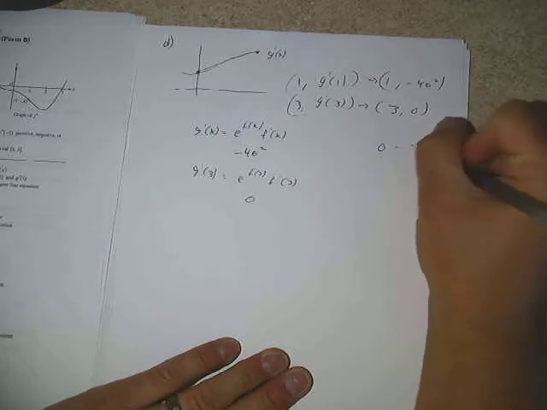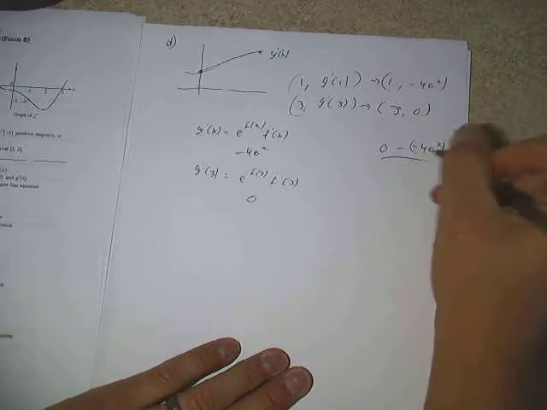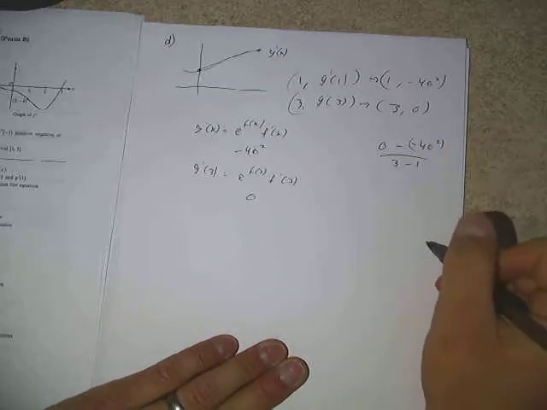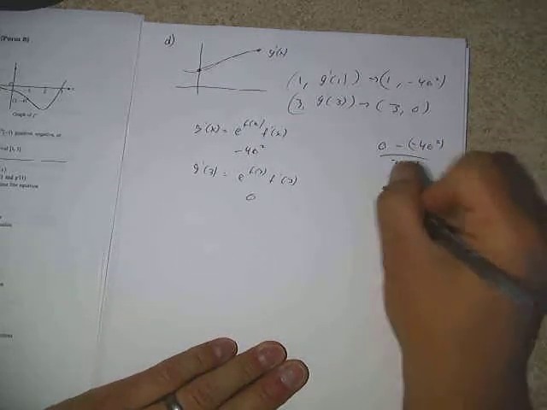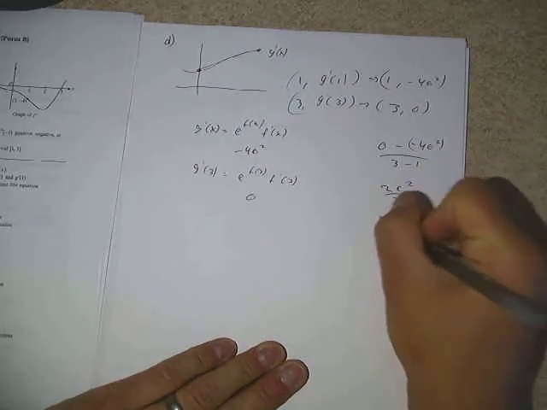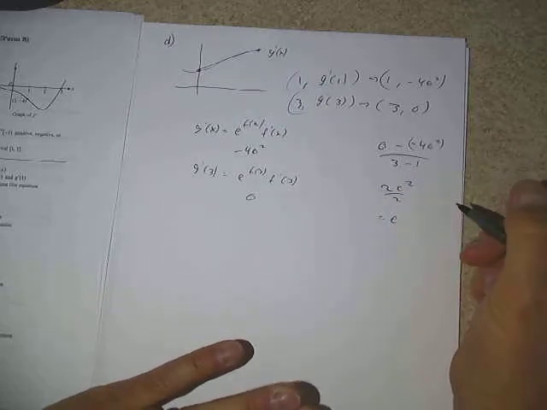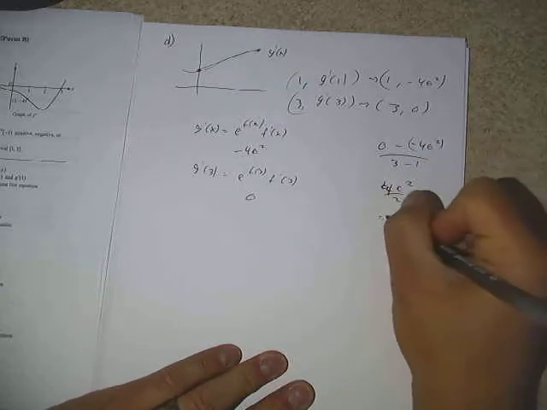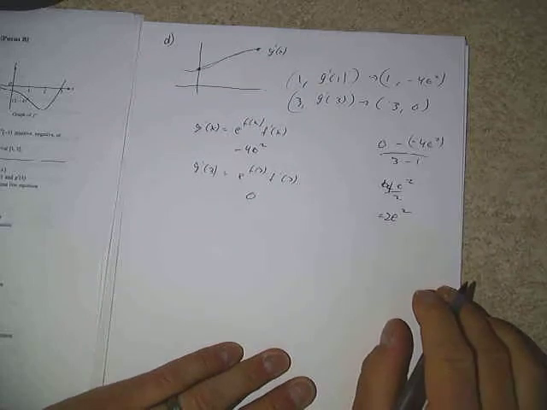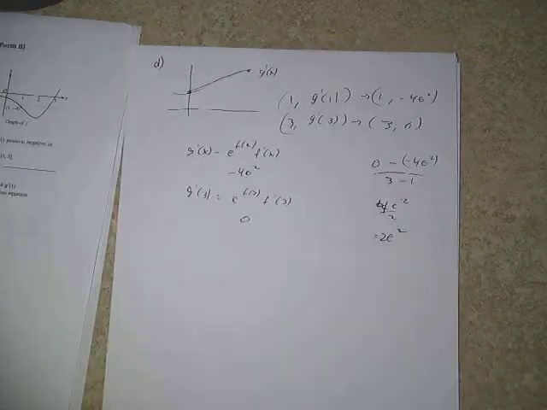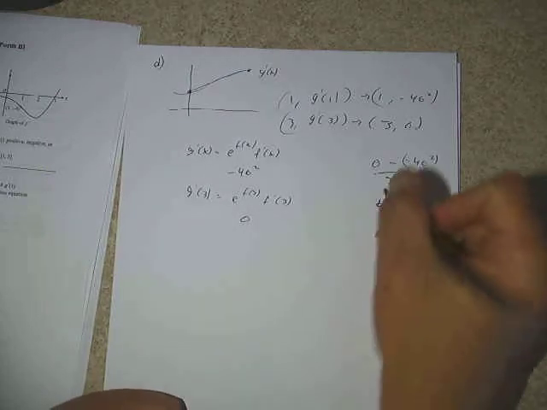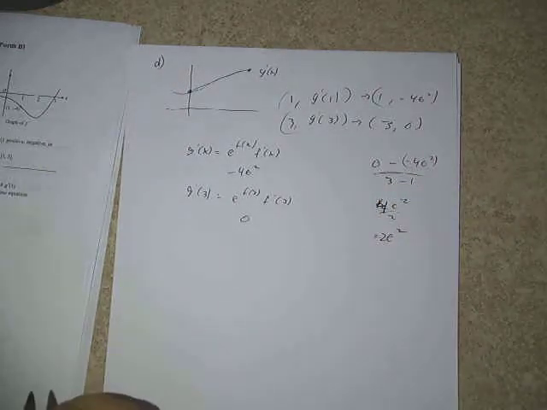So this would now be 1, -4 e squared. That's our first point. Then at 3, g prime at 3, we'd have e to the f of 3 times f prime at 3. Well, what do we know about f prime at 3? F prime at 3 is 0, so that one's just 0. So 3, 0 would be our other point.